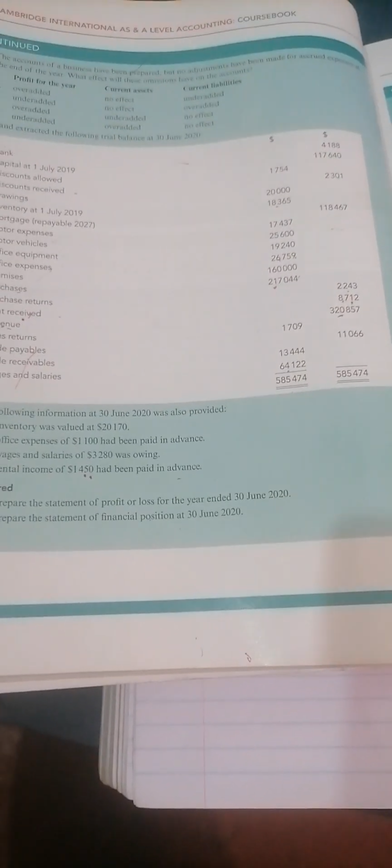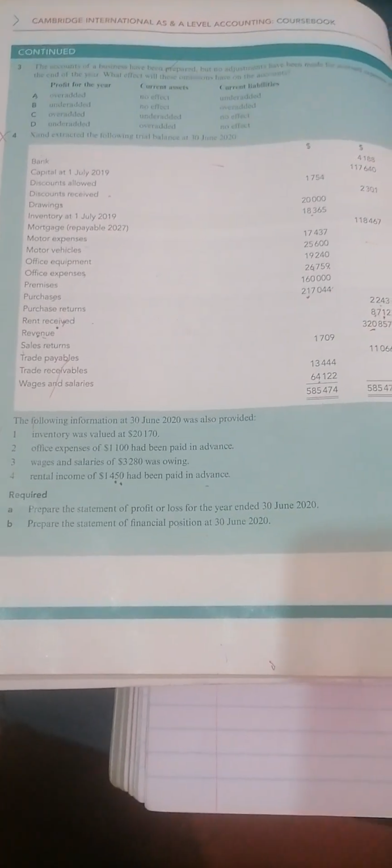That's the concept that the examiner wants to see whether you can apply. And remember, in this topic, what we are going to apply is the principle of the matching concept. So let's start the question. Let's start with the statement of profit or loss.